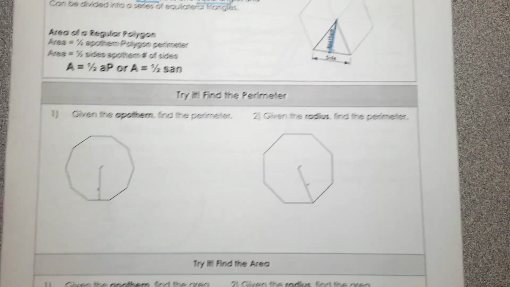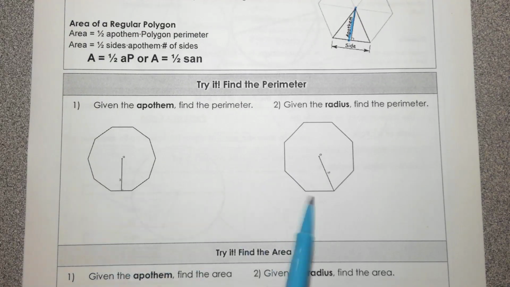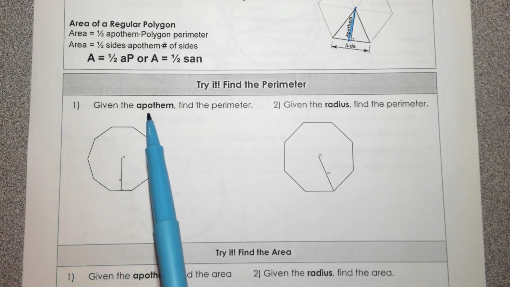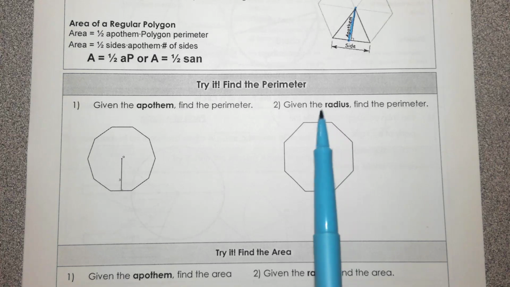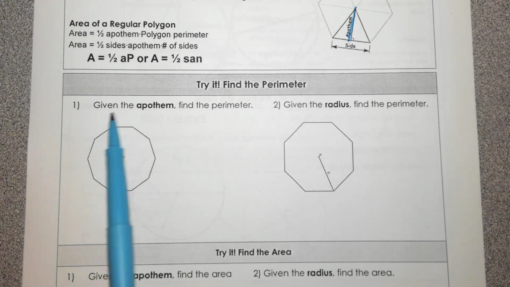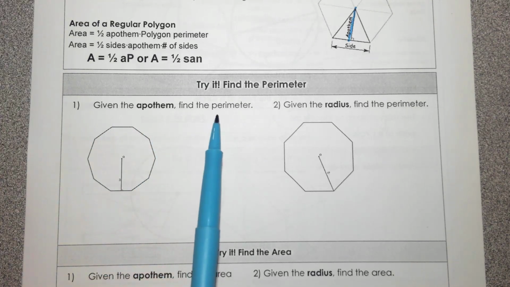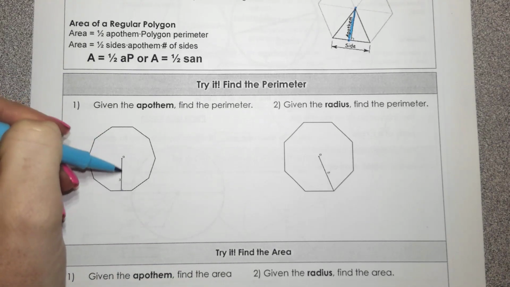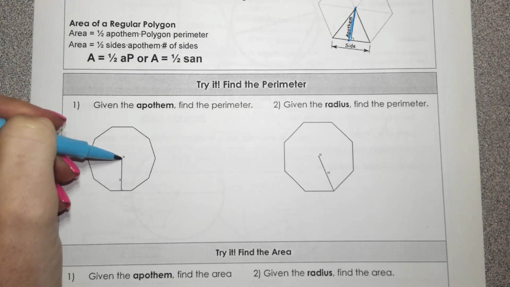All right. So the two examples we're going to look at for today are finding the perimeter either given the apothem or the radius, because it's a different method depending on what we're given. All right. It says, if we're given the apothem, find the perimeter. So that's what we just looked at in that Google Slides there. We've got the apothem.